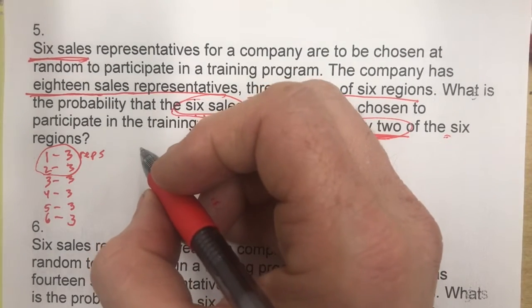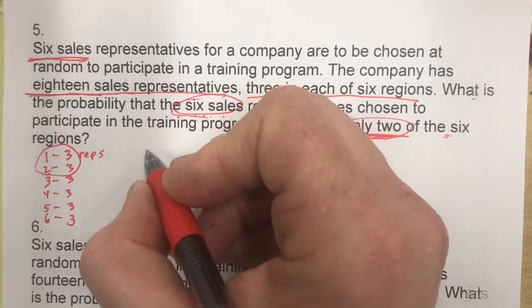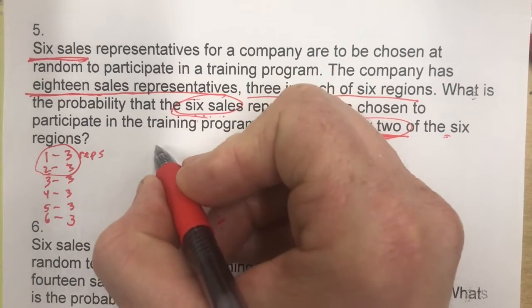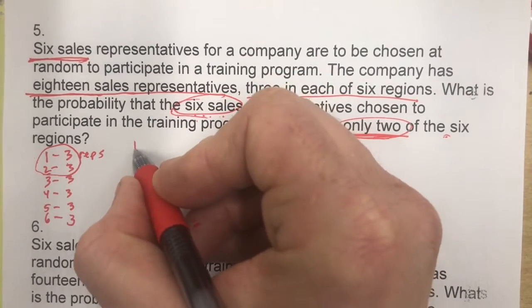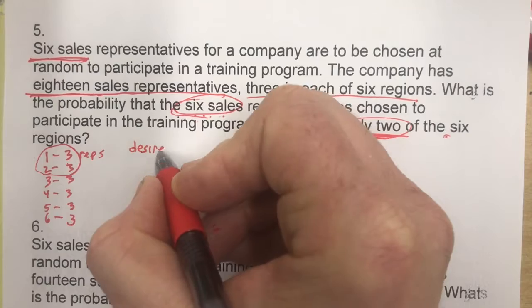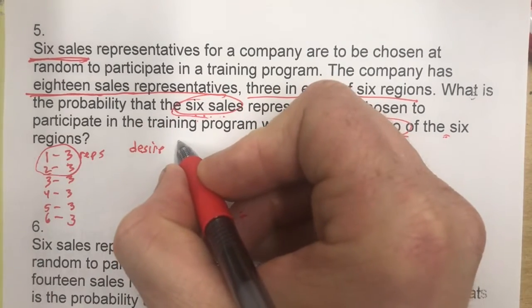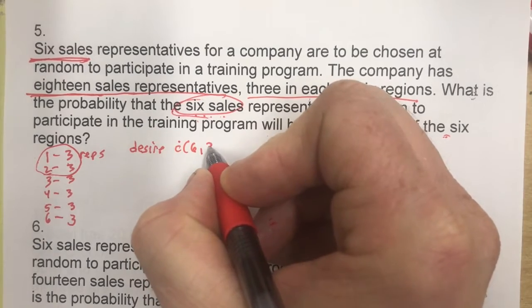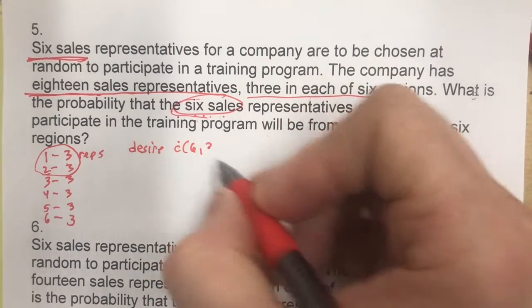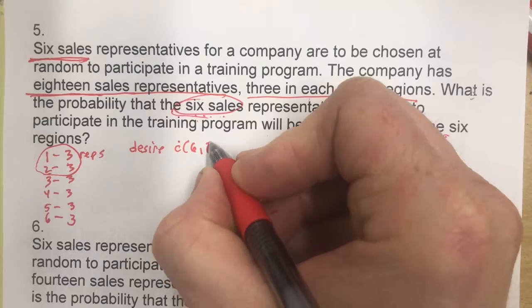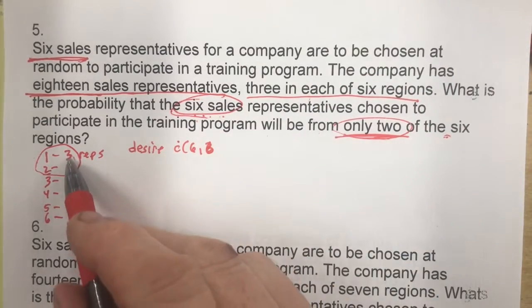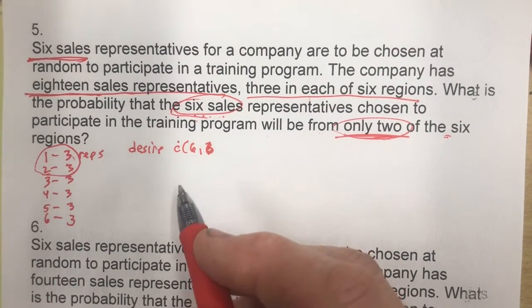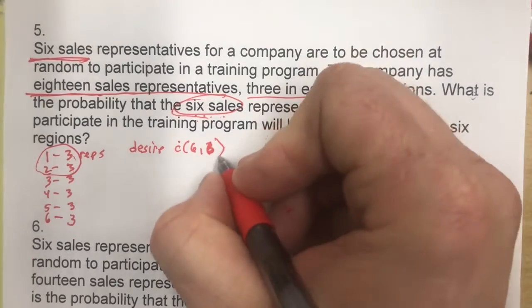So that means we've got 6 of those. So we desire of these 6, I guess we want all 6 of them. So of these 6, we want 6 of those.